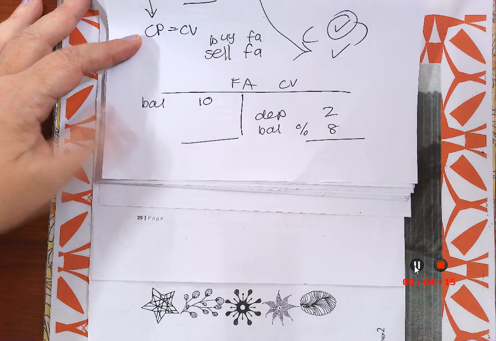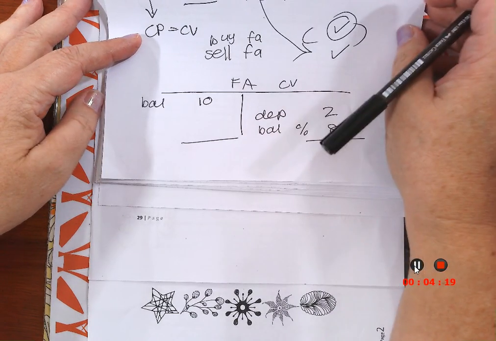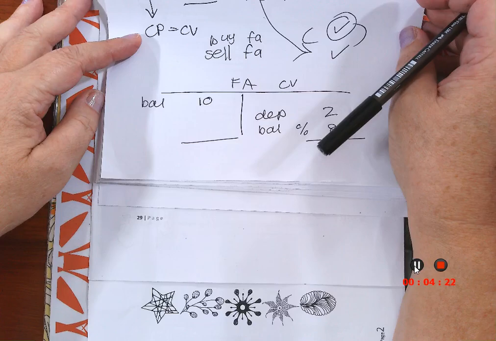I'm not answering your question. No, I'm just wondering why is there. So the balance would move to the debit side at the end of the day.